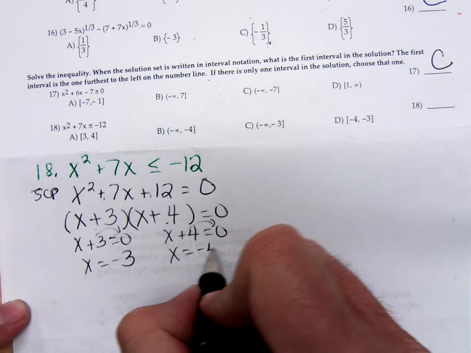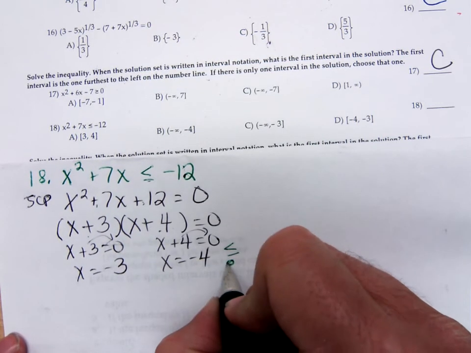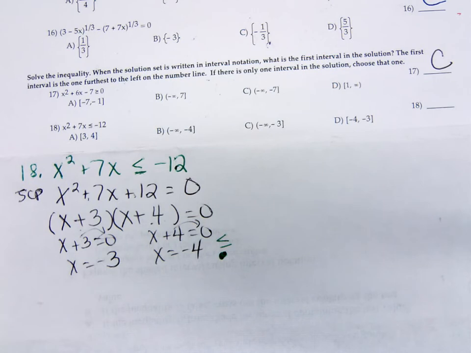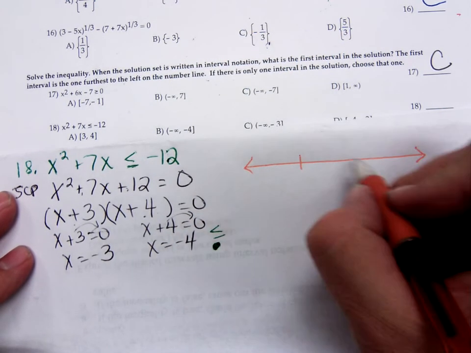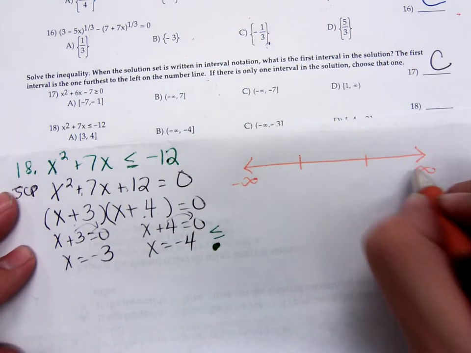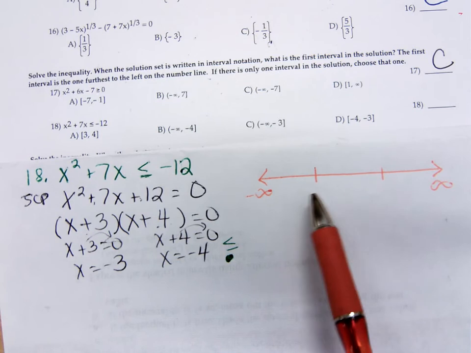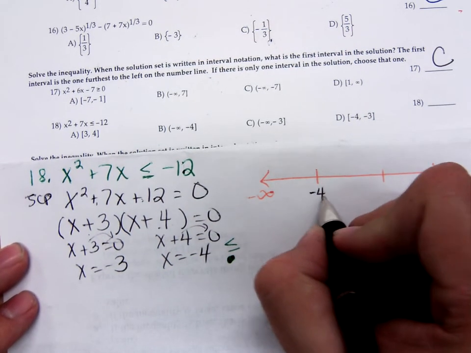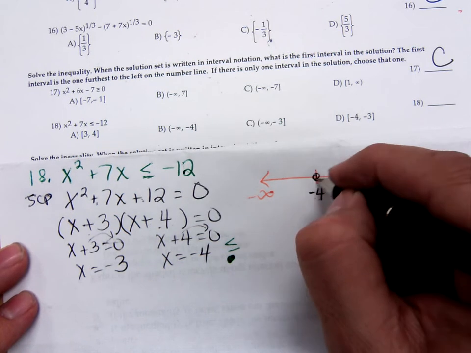Look up at the symbol to decide open or closed. It's going to be closed. Why? There's an equal sign on it. Draw your number line and label those cut points. Make sure you put them in numerical order. These are trickier to put in numerical order because they're both negative. Negative 4 and negative 3. Which one's going to be the one furthest to the left? Negative 4. If you put negative 3 right here and negative 4 there, you're going to mess up. Closed circle, closed circle.